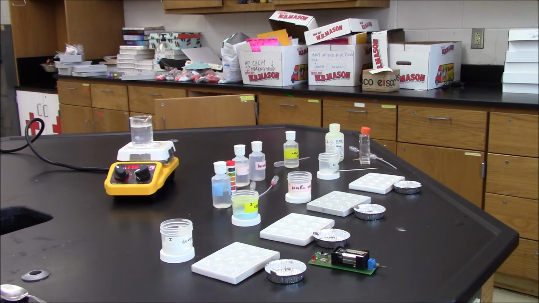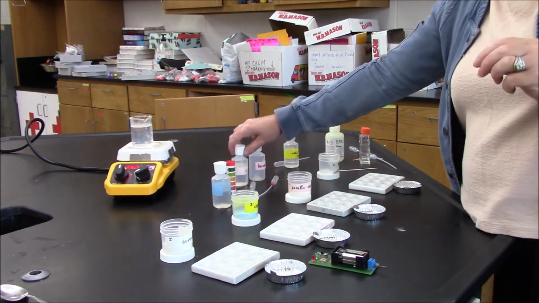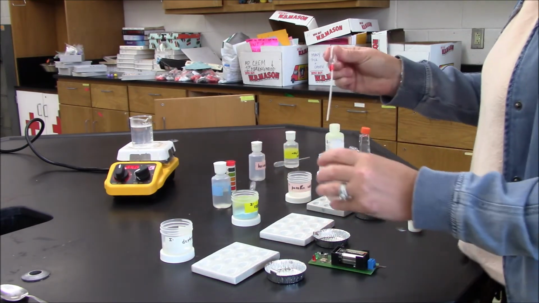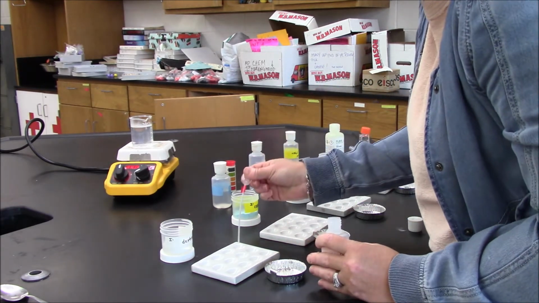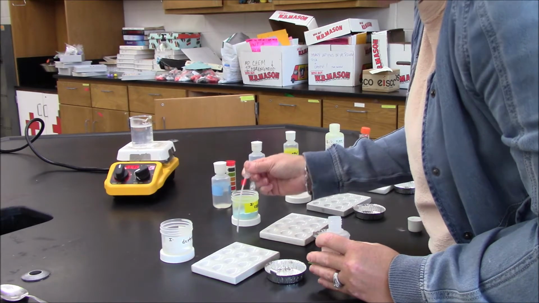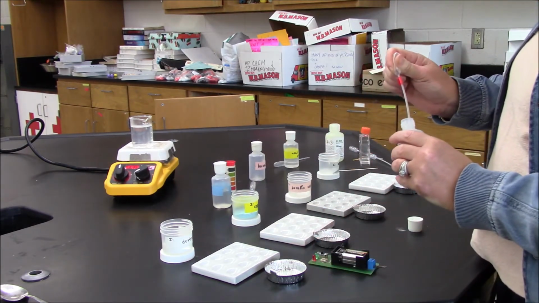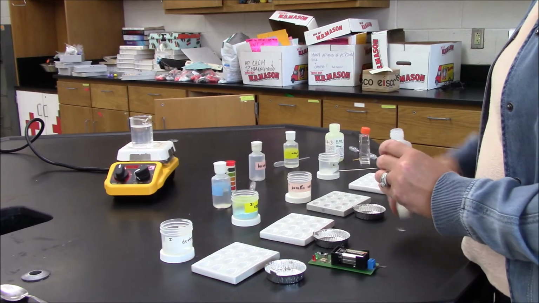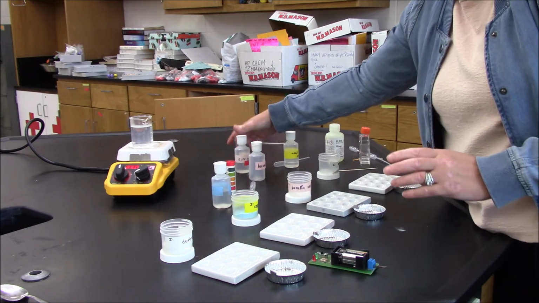Now I'll do reactions. I'll add 1 molar HCl. And I see no reaction. I'm just trying to decide if it actually dissolves.